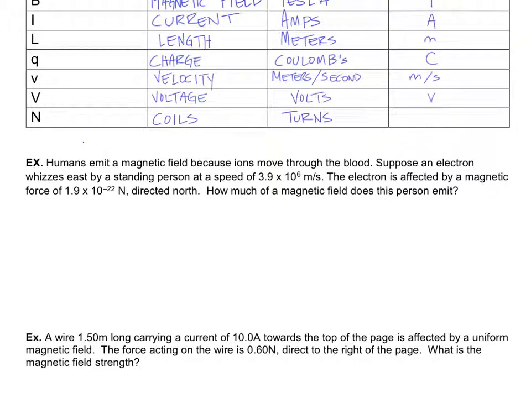So it's a long question. It's got a lot of information. Let's just take out the information that's given to me. The first thing that I see is it says an electron whizzes east by a standing person at a speed of 3.9 times 10 to the 6 meters per second. So this is telling me the velocity of that electron. So lowercase v is 3.9 times 10 to the 6 meters per second.